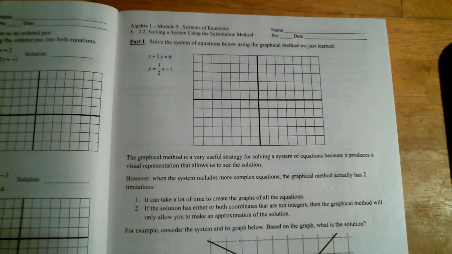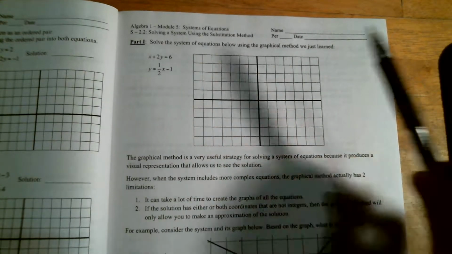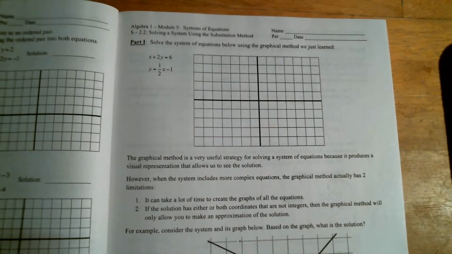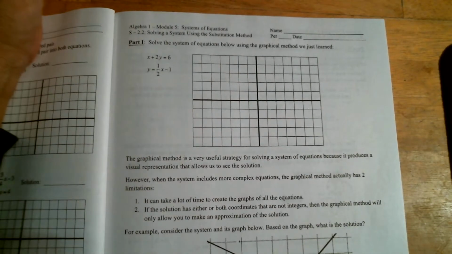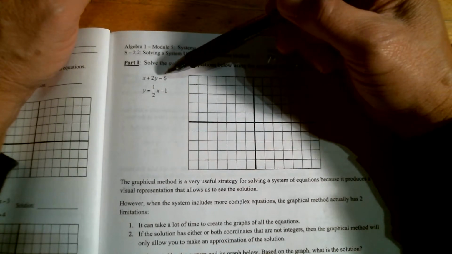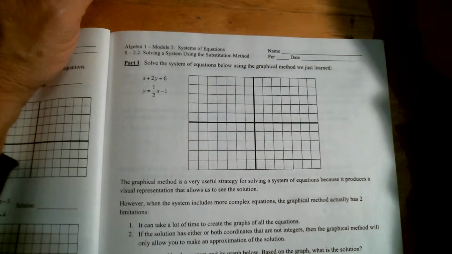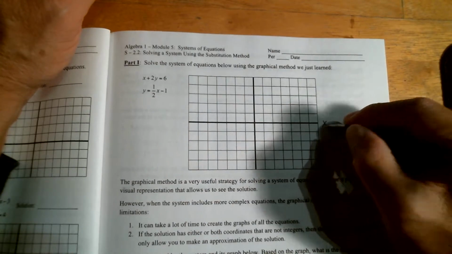It says solve the system of equations below using the graphical method. Okay, let's try that. For the first one, if x equals 0, let's label our axes.